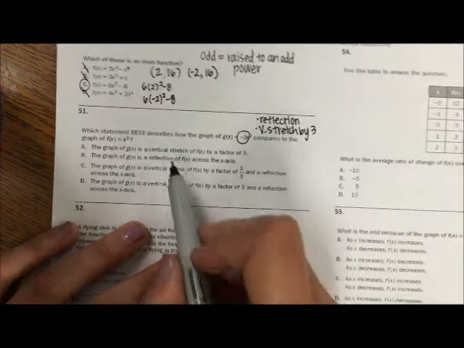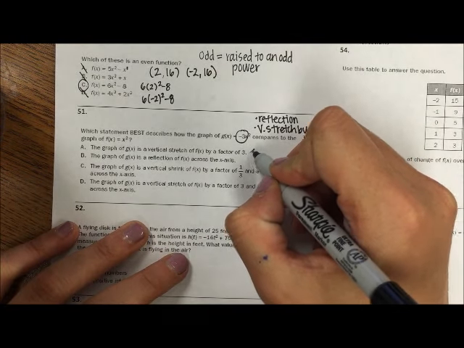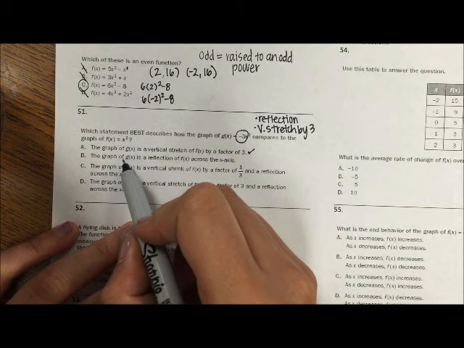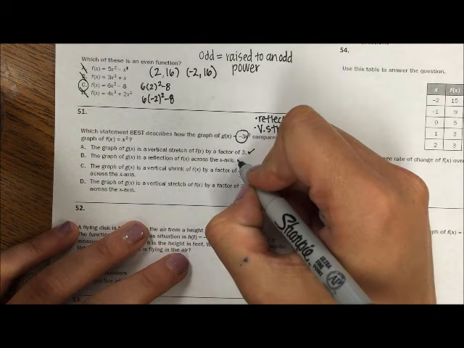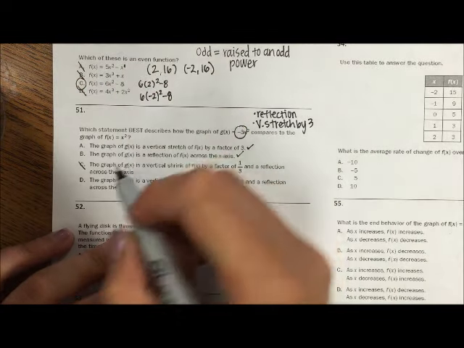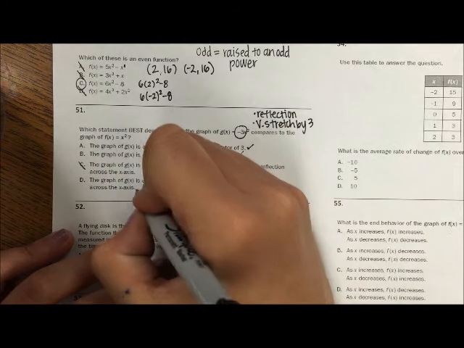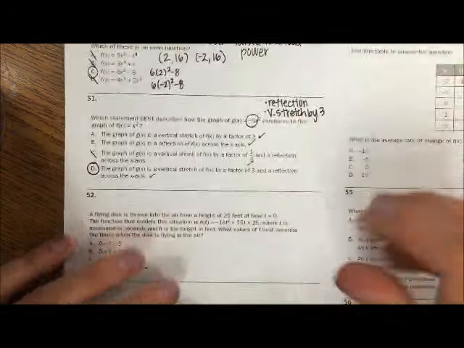So let's look at our options. Vertical stretch of f of x by a factor of 3. That is true. Let's keep looking. The graph of g of x is a reflection. That is true. Let's keep looking. This says a factor of 1/3. D says vertical stretch by a factor of 3 and a reflection, which are both the ones that we want. So D would be my option.